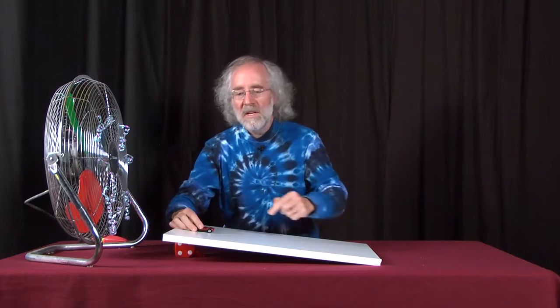Here's a question. When I let this go, what can you say about the magnitude of the acceleration along the ramp? We're going to define an axis that moves along the ramp. Along that axis, what can you say about the acceleration? We'll give you some choices.